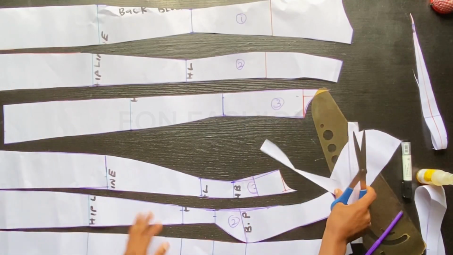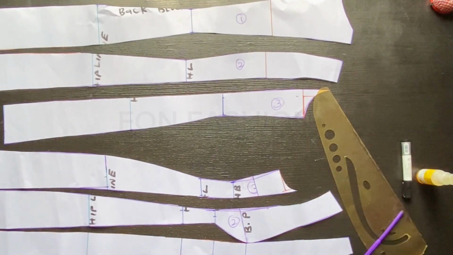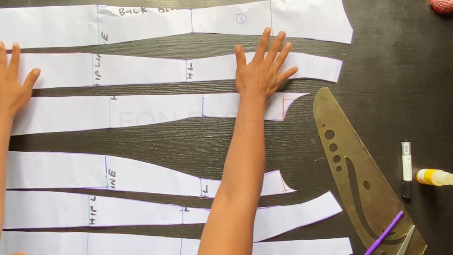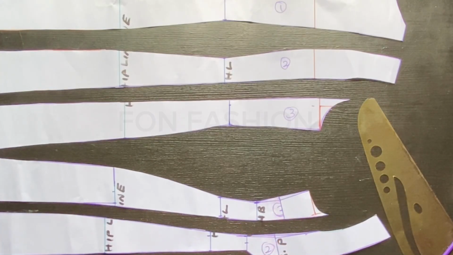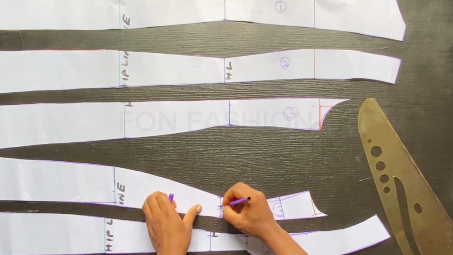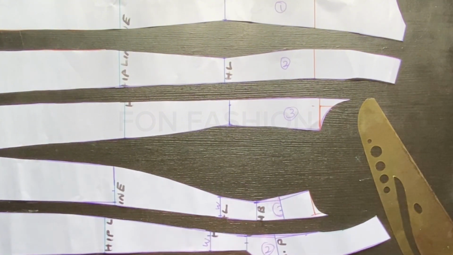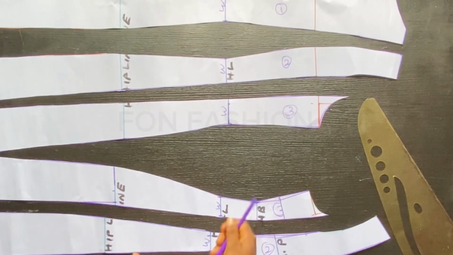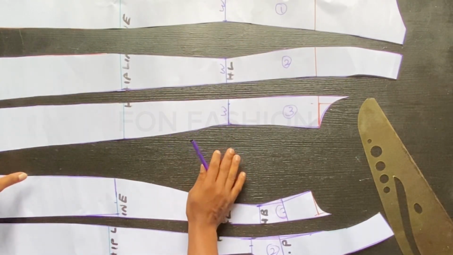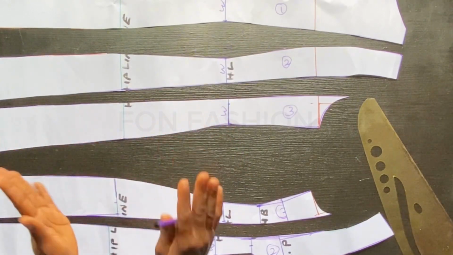So this is my back block and my front block in pieces. What I'm going to do now is to start cutting on my fabric. Remember, this is my waistline. I just wanted to indicate my waistline because I'm going to be adding fullness to the down part of this dress.